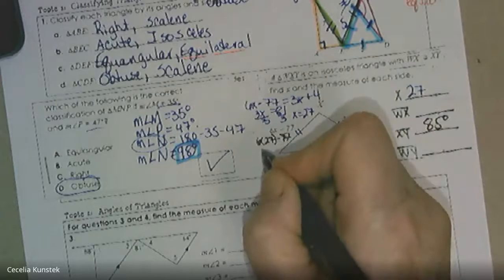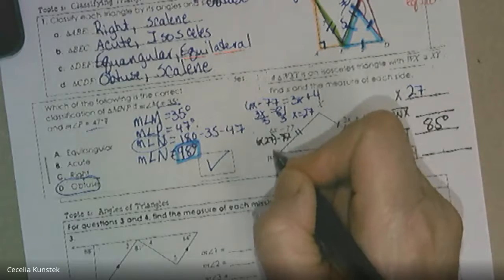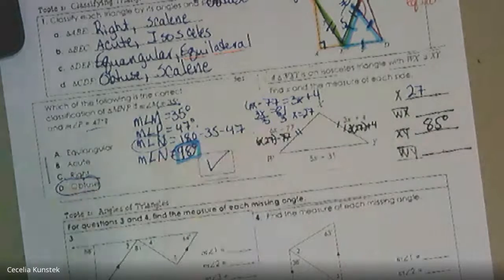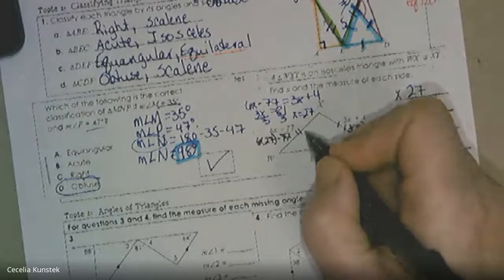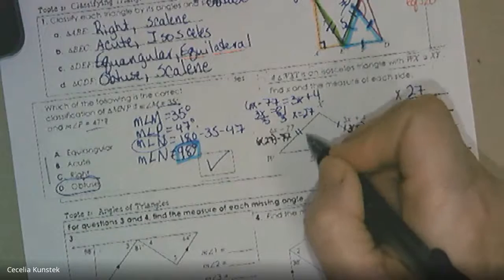6 times 27 is equal to 162 minus 77. And that is 85. I'm sorry, not 85 degrees. The length is 85. Sorry about that. The measure is 85. So this one's 85 and this is 85 and they're the same and they should be.